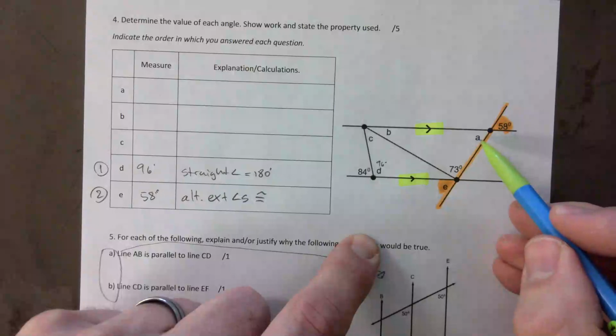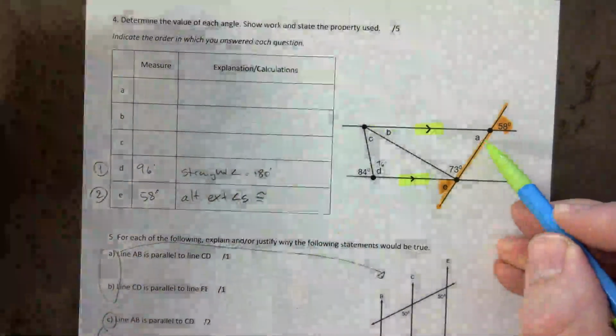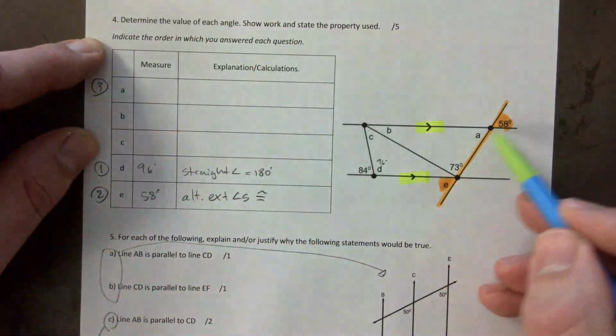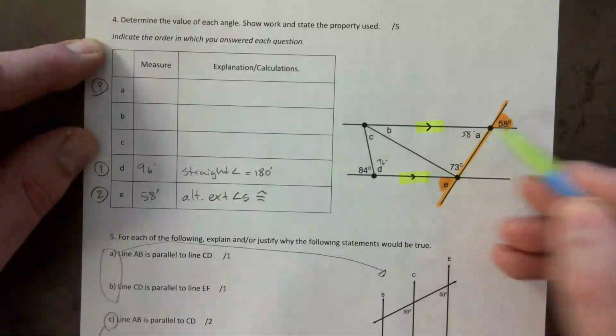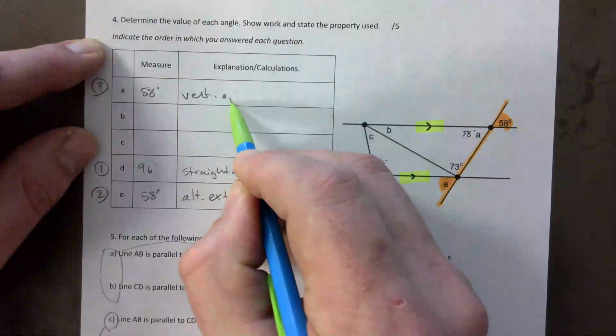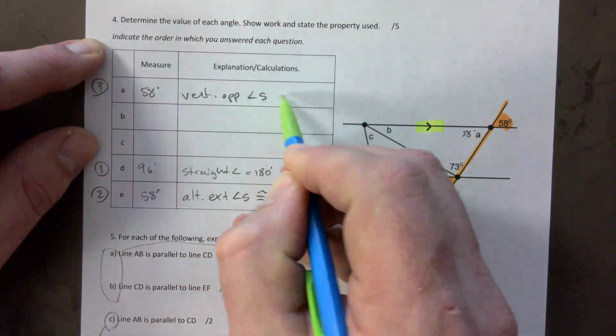And I missed A actually. Most of you maybe caught that right away. Maybe that's your first one. No problem. That's 58 here, right? Vertically opposite. So 58 degrees vertically opposite. Angles are also congruent.